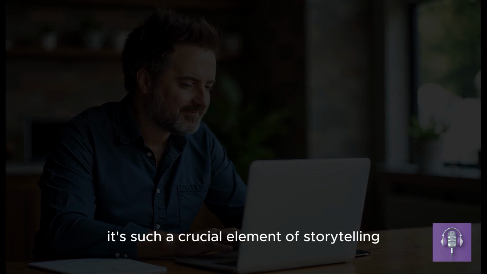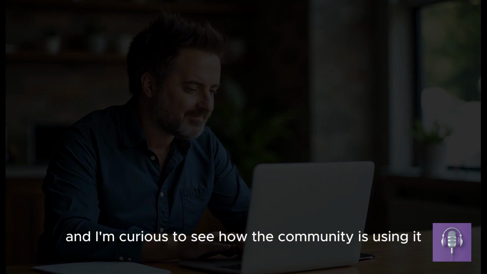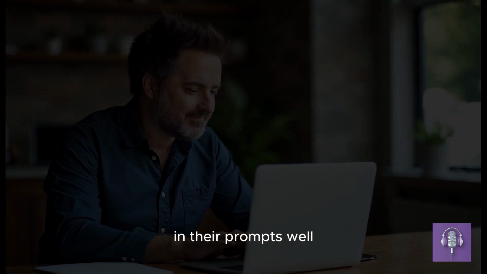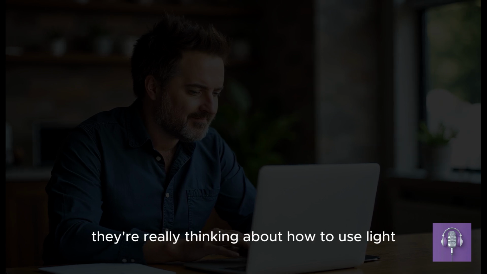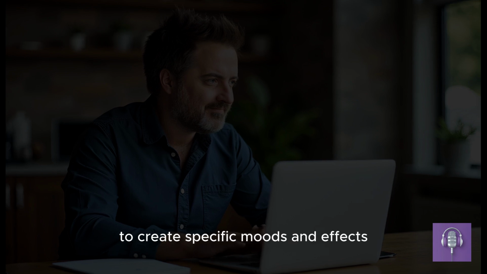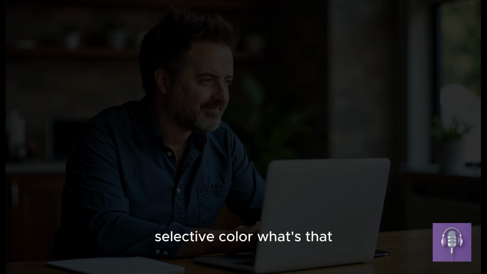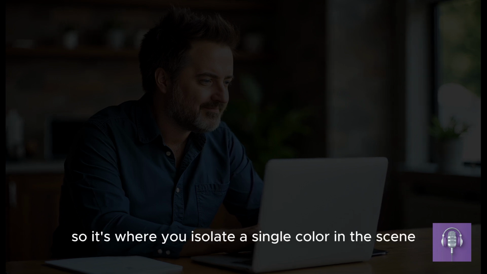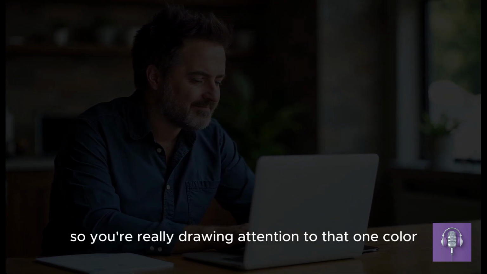Yes, lighting. It's such a crucial element of storytelling. It is, and I'm curious to see how the community is using it in their prompts. Well, they're going beyond just basic illumination. They're really thinking about how to use light to create specific moods and effects. One technique they're using is called selective color. Selective color, what's that? So it's where you isolate a single color in the scene while everything else is in grayscale. Oh, okay, so you're really drawing attention to that one color.